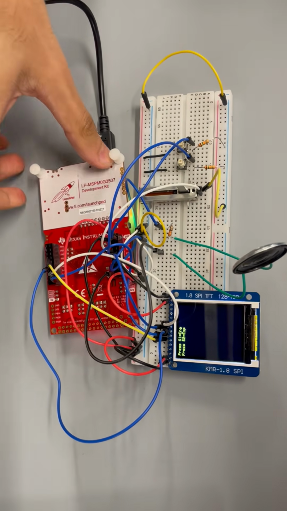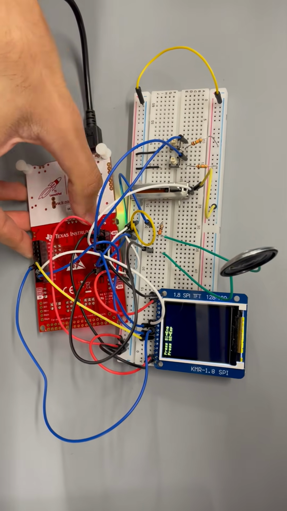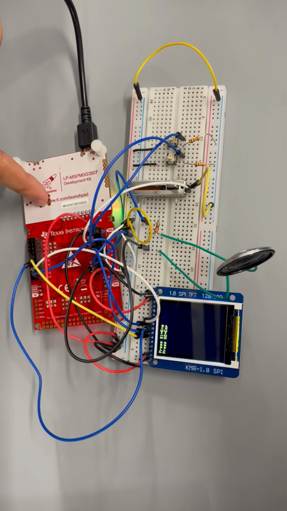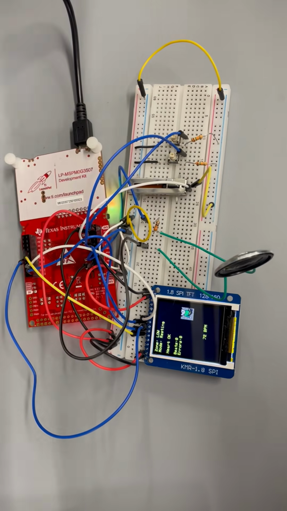So the first thing we can do is choose between the different languages. So we have English and Spanish as two options, and those are controlled by the buttons on the microcontroller. So for this demonstration, we'll pick the English one.